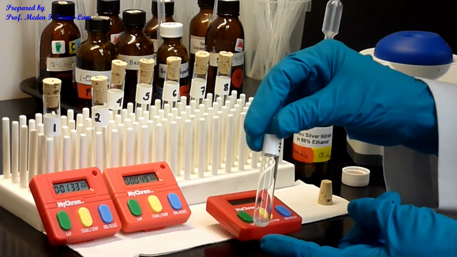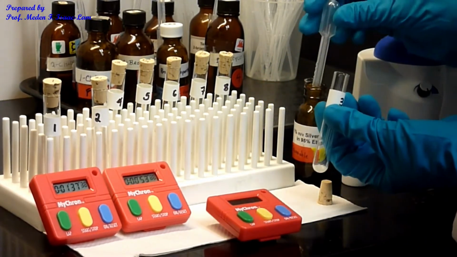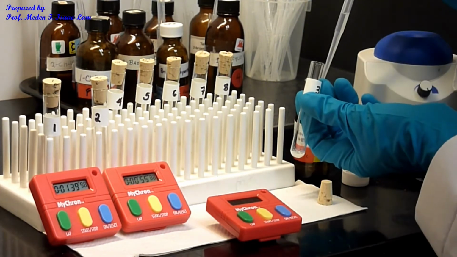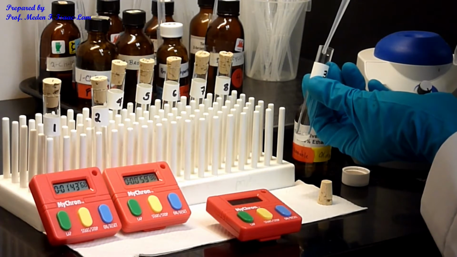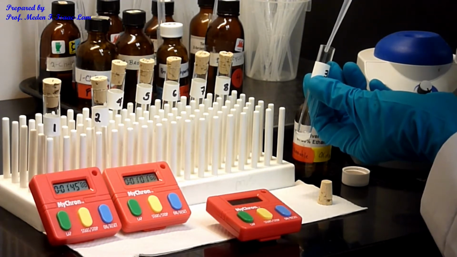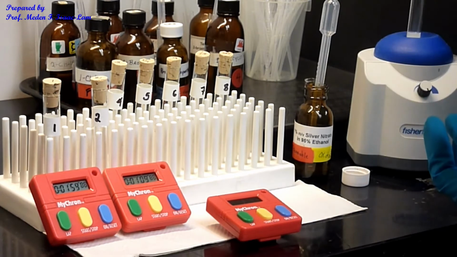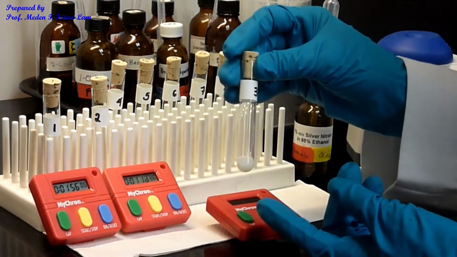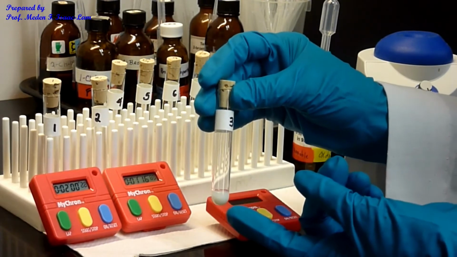So instant precipitation on number 3. But we'll see what happens when we add more. So in 28 seconds, I see the precipitation on number 3.